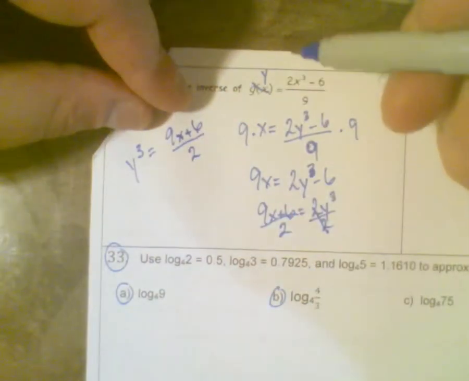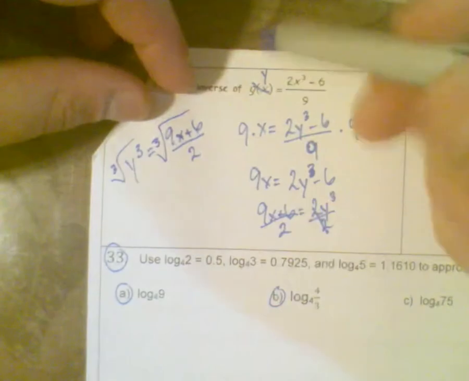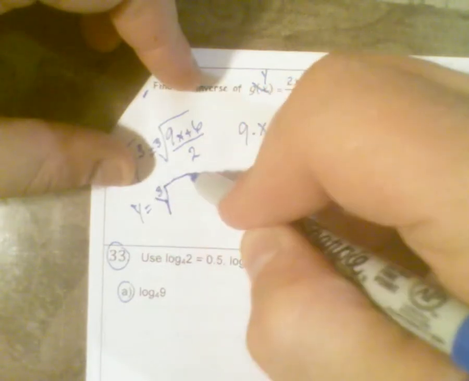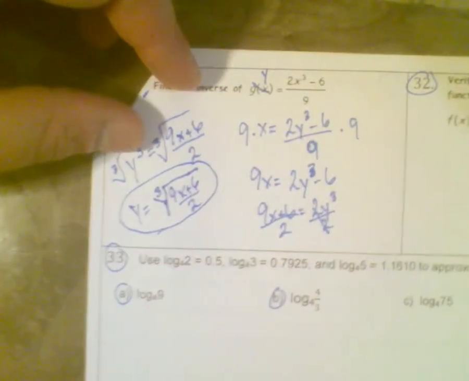So how do you undo a cube, an exponent? You have to cube root it. Alright, and then you could just leave that since we're finding inverses. It would be y equals cube root of (9x plus 6) over 2. That would be your solution.